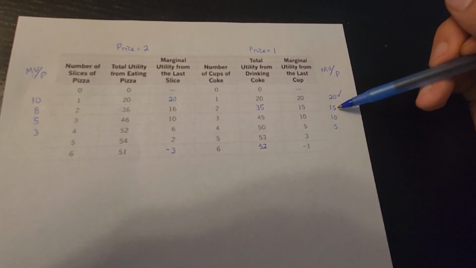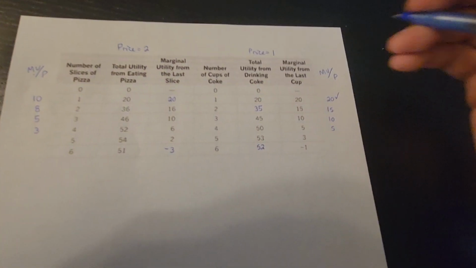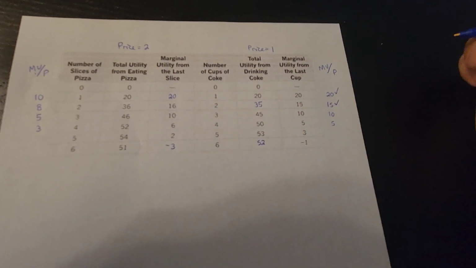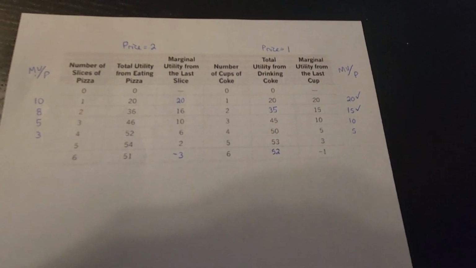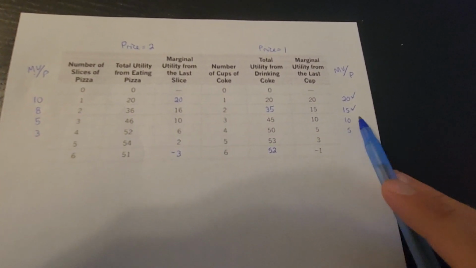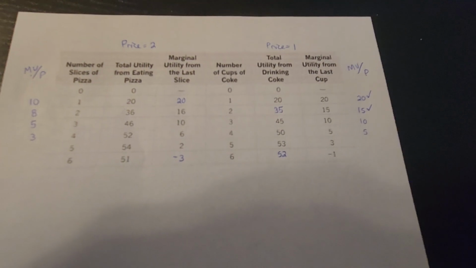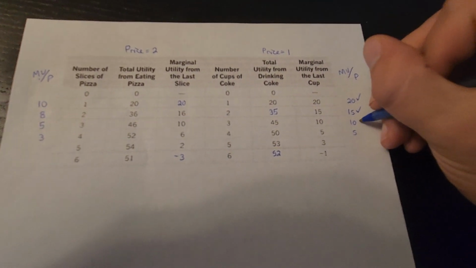Now let's compare the next unit. 15 to 10, we still want to buy the Coke. 10 to 10, now see, our marginal utility per dollar is now equal, which means that as long as we have the money, we'll go ahead and buy both units.